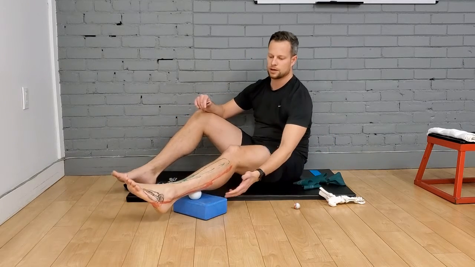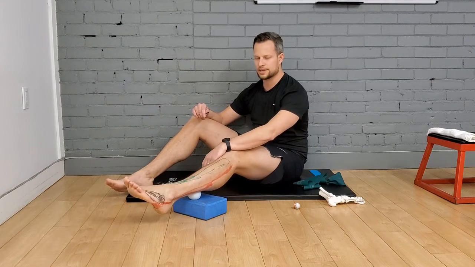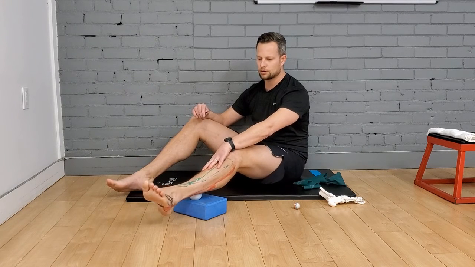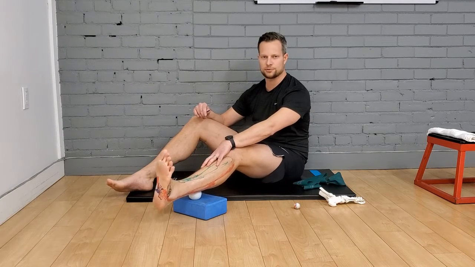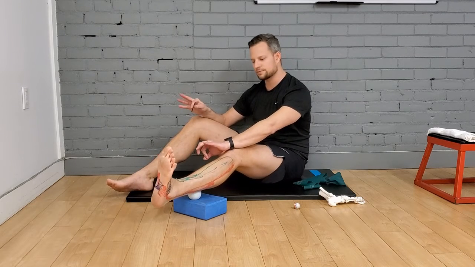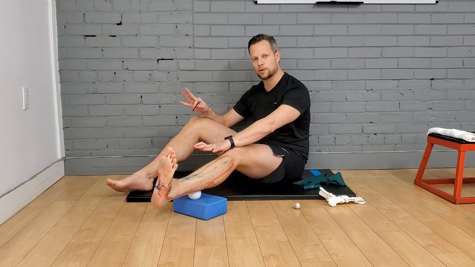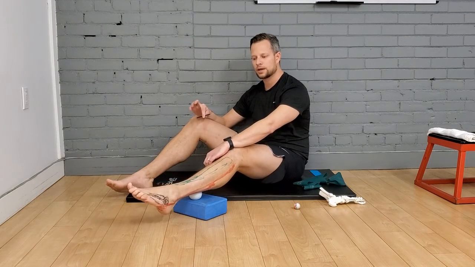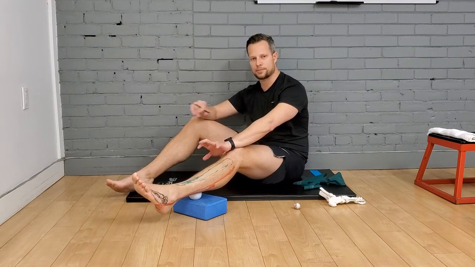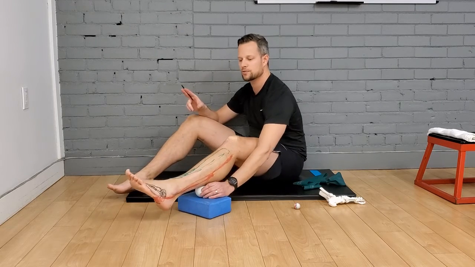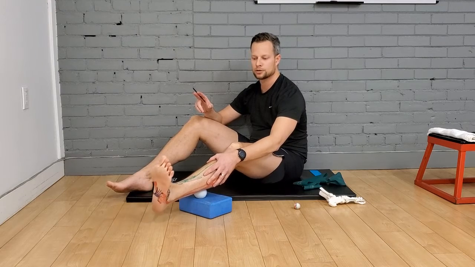So using a ball, I like to use a block like this, sink down, create some pressure, and then add some movement. So a little bit of inversion, eversion, and a little bit of dorsiflexion, plantar flexion. Intensity with all this stuff, keep it to maximum 4 out of 10. We're not trying to put you through the roof with any of this. And usually I cap any type of self-release in a specific area for a maximum of 2 minutes. You can move the ball around a little bit. All right, so you want to start there.